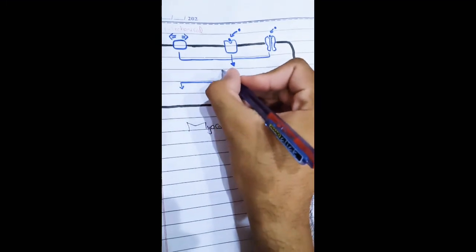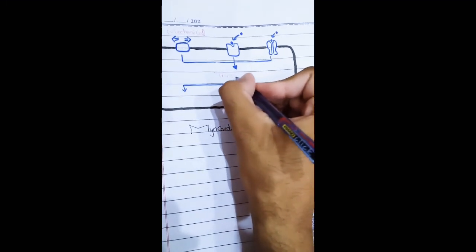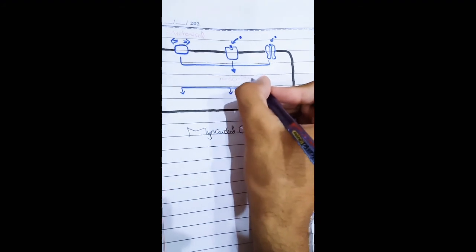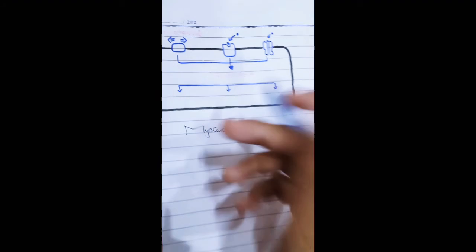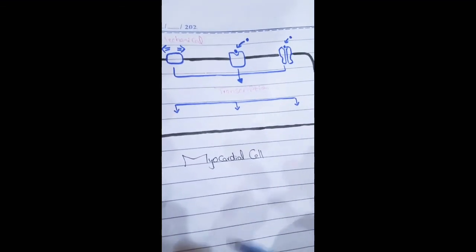What they do is increase the transcription of the protein. Transcription means DNA is converted into RNA. This is the transcription, and then there is the translation of those proteins which increase the cell mass, which may be actin or myosin. These are the myofilaments, actin and myosin.